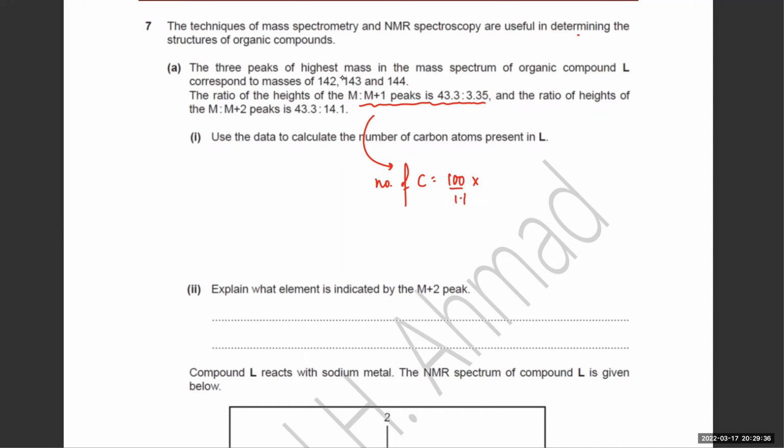into M+1, which is this one. It's 3.35, and divided by the other one, which is the M peak, which is 43.3, right? Is that clear? Munya, can you do the math and tell me what is the total number of carbon atoms?